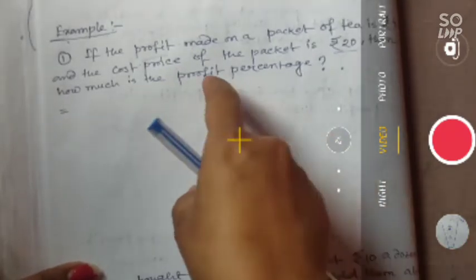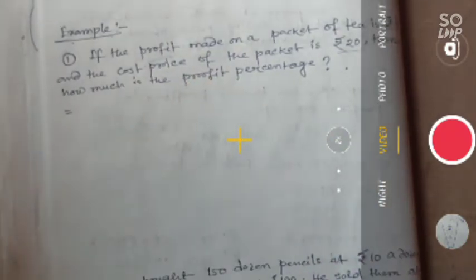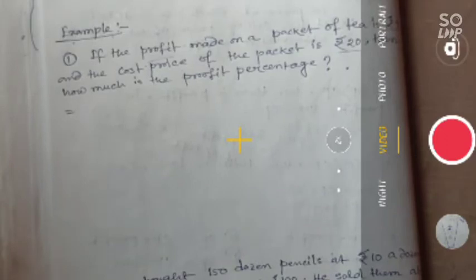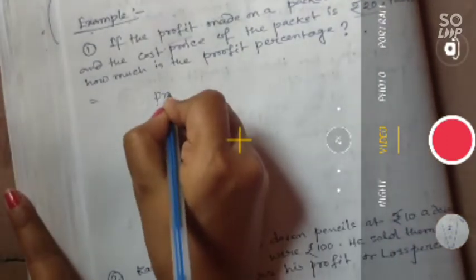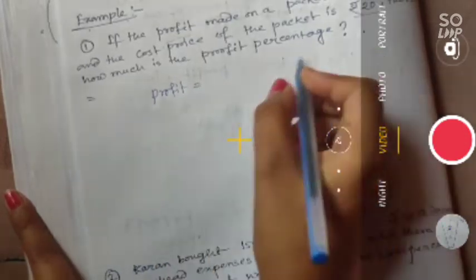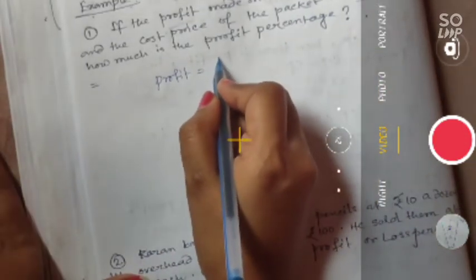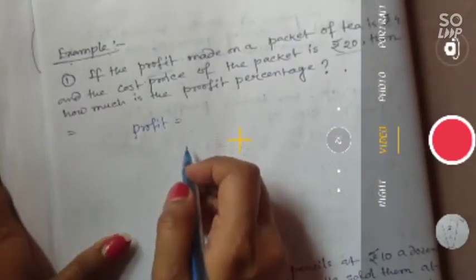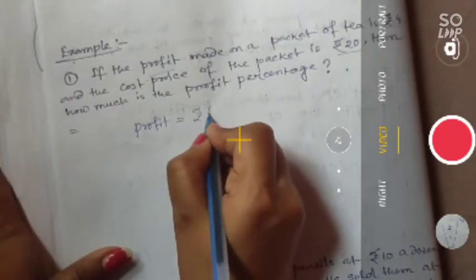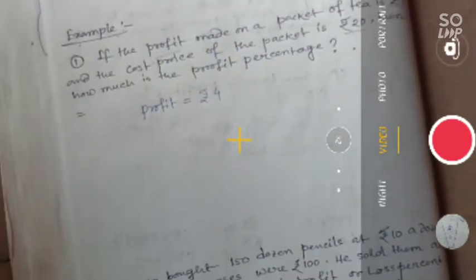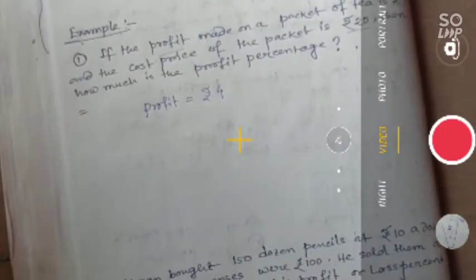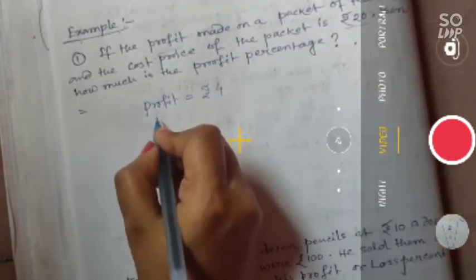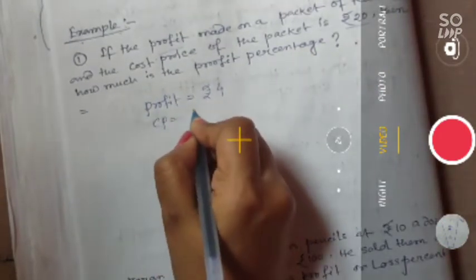Okay, so first of all we will write which information is given in the question. In the question, profit is given. Profit is how much rupees? 4 rupees. And which information is given also in the question? CP. Yes, CP is 20 rupees. So what you need to find out?